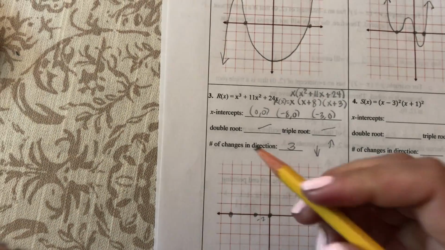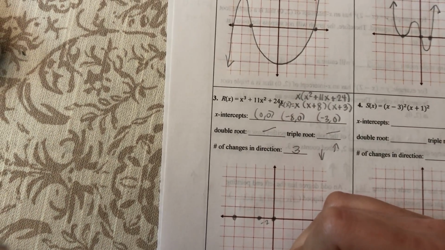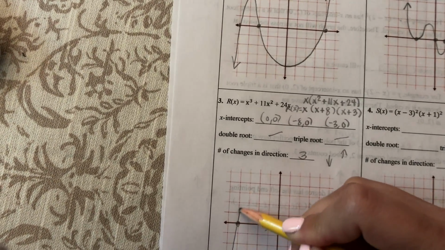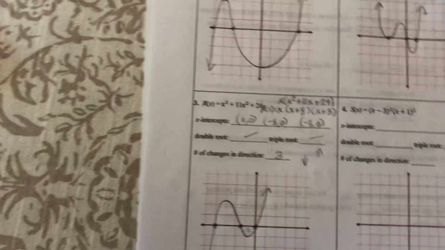Okay, I'm going to start with the arrow pointing down. And I have no double or triple roots, so I'm literally just going to go through all of them. So this really looks like the first example, except the x-intercepts are a bit closer to each other.